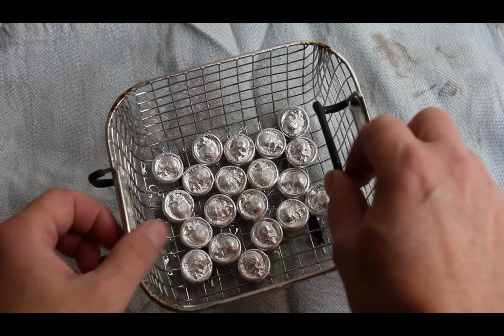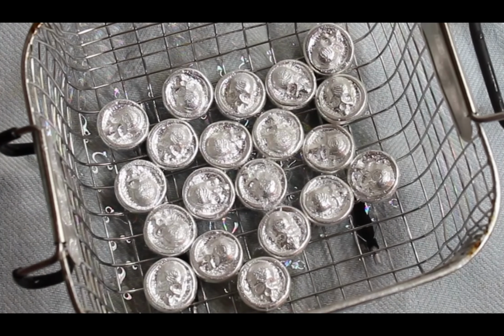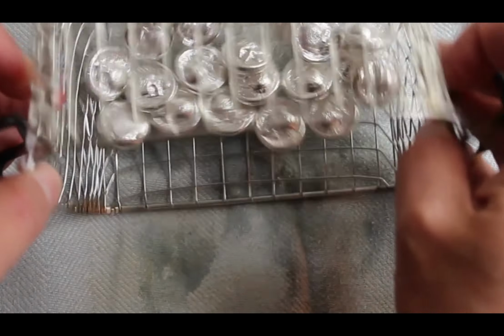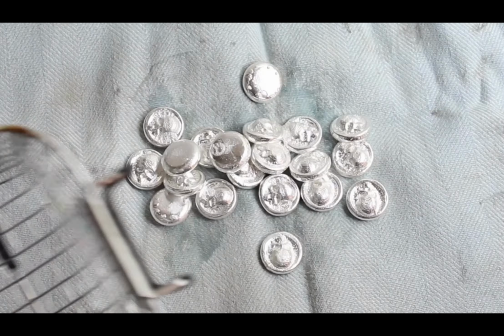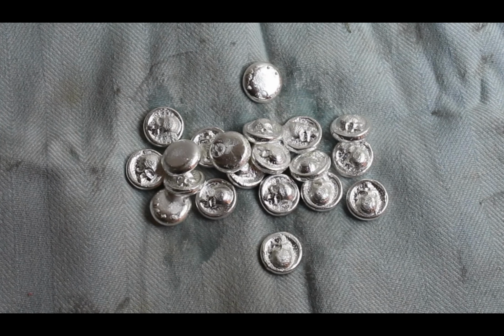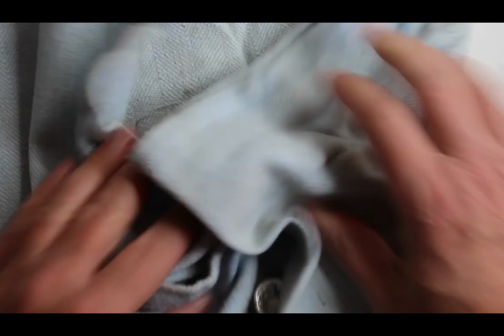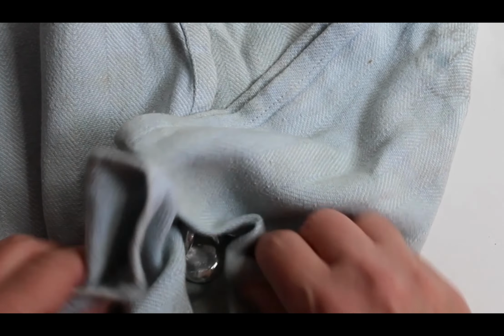Here we go then, out of the ultrasonic cleaner now. They were in there for about 20, 25 minutes. I've let them cool down a little bit because they do get pretty warm. So I'll just take them out and get them dried off, and then you can see the finished product before hallmarking.